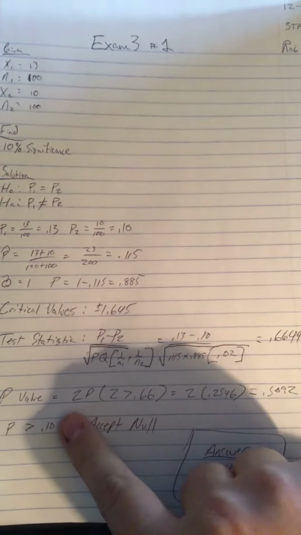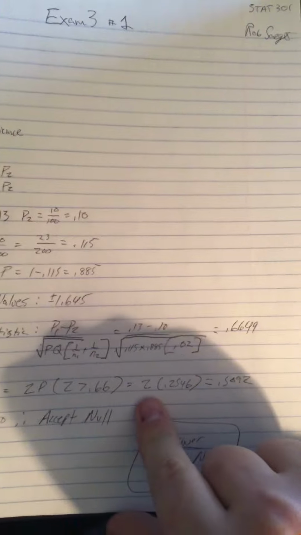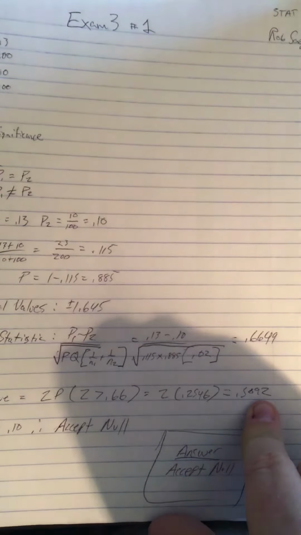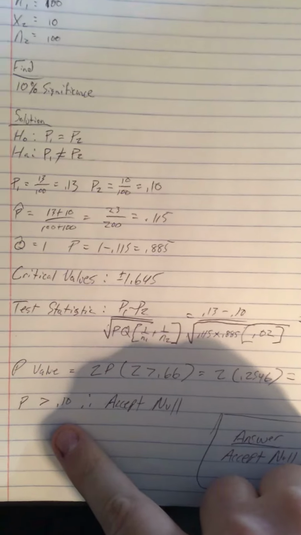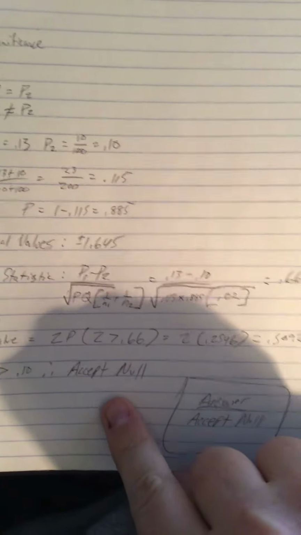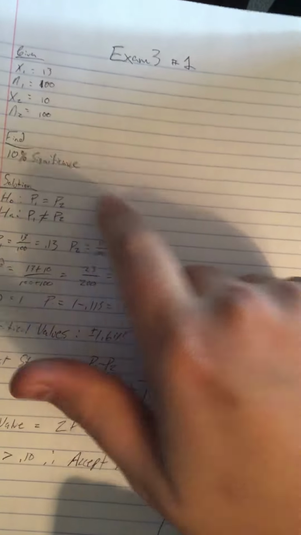So our p-value coming down here, we do this to get our p-value to be 0.5092. And since our p-value is greater than 10%, we can therefore accept the null. And that's what I came up with for the answer, is to accept the null hypothesis of P1 equals P2.